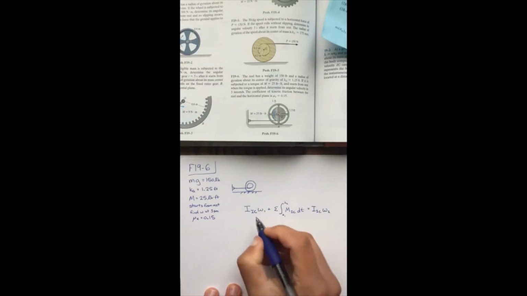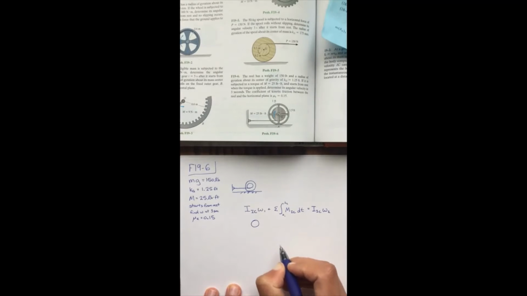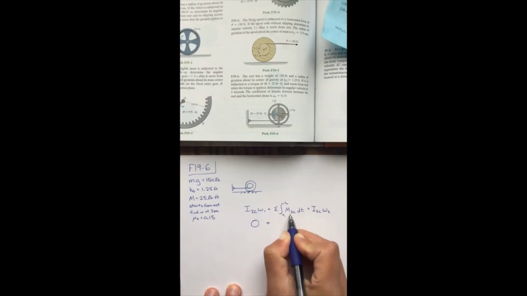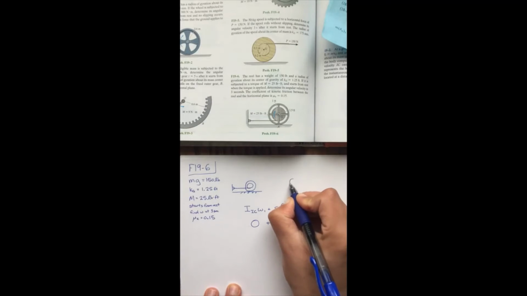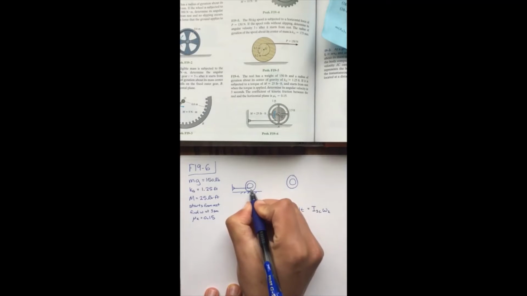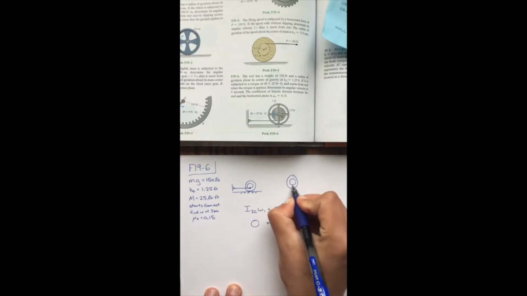Okay, so we're starting from rest. So the initial angular momentum is equal to 0, and the sum of the moments about the instantaneous center is, well, we need to draw a free body diagram first. Okay, so here, the reason that we're going to use the instantaneous center is it's easy to find the location of the instantaneous center. That's right here where the rope is coming off of the wheel.